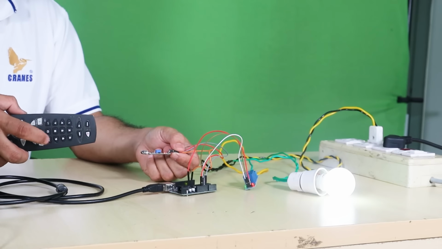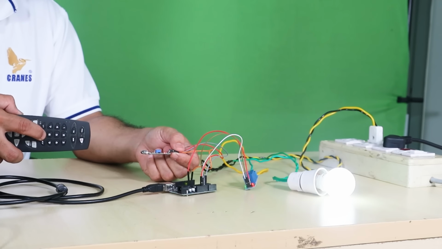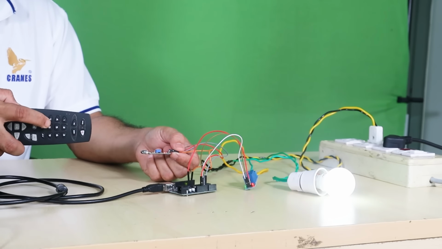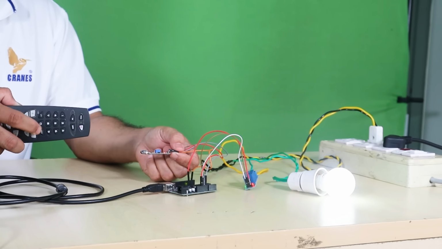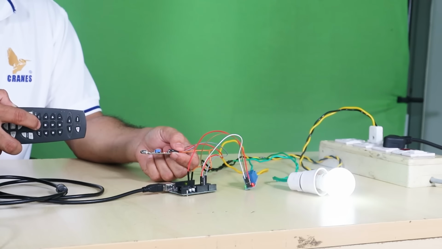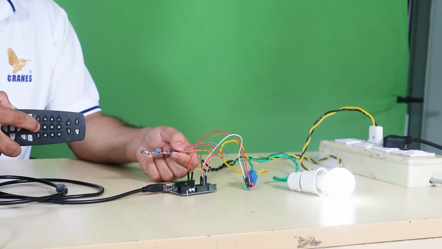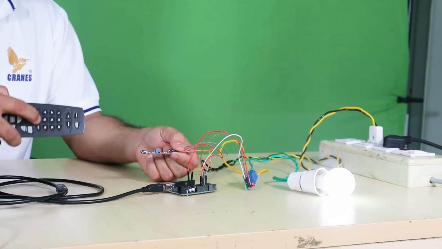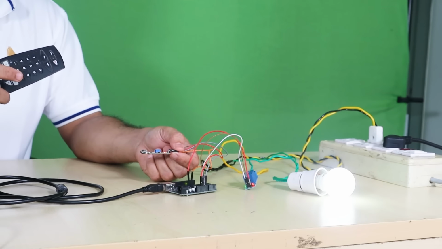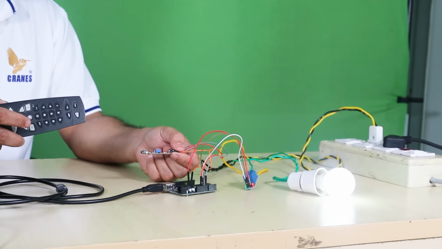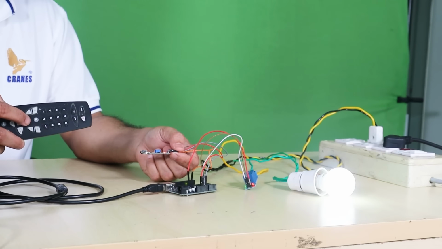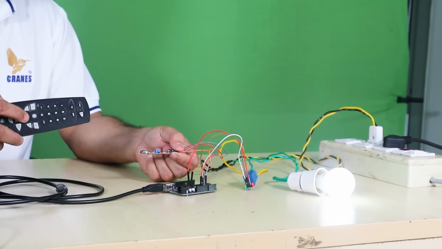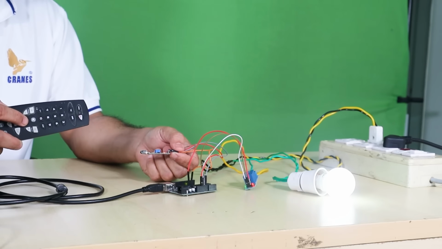So suppose I press any other key in parallel, whether it turns off, let us test that. Is it turning off? No. No effect at all, because I have changed the source code in the Arduino. I have made it so that if the receiver receives IR data 71, which is nothing but the menu up button, only for this button 71 is returned.